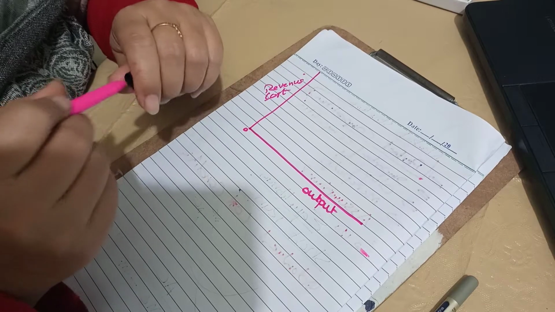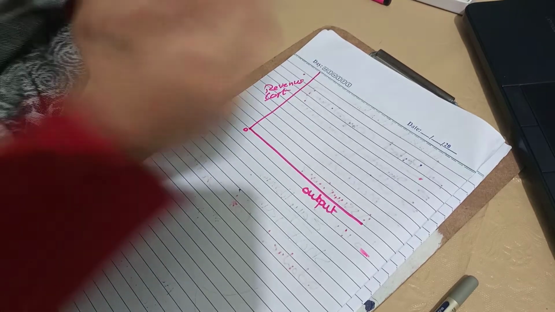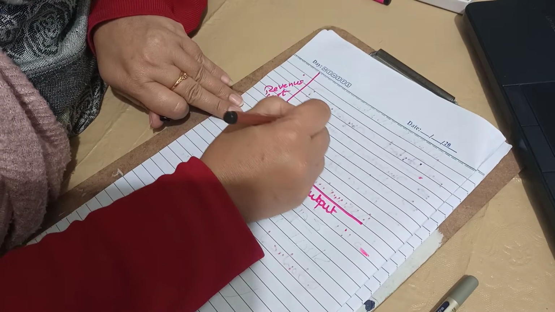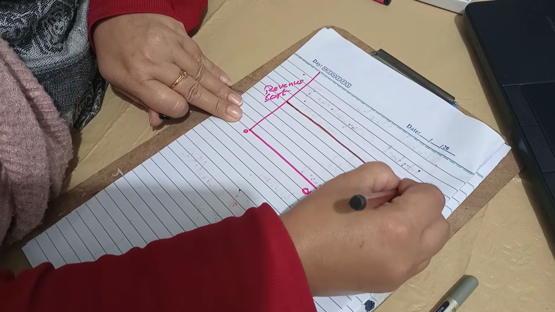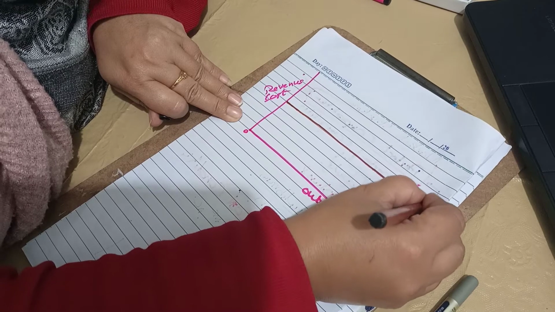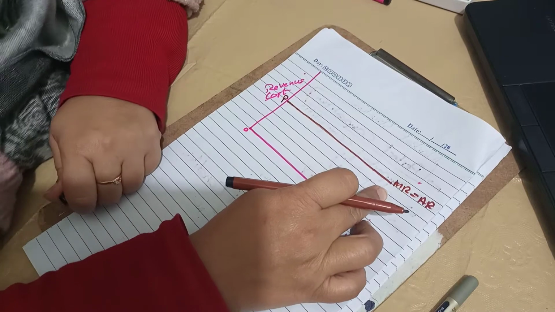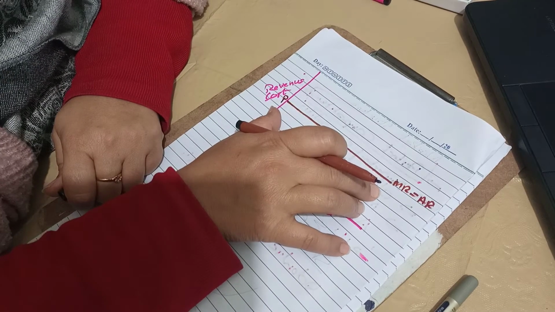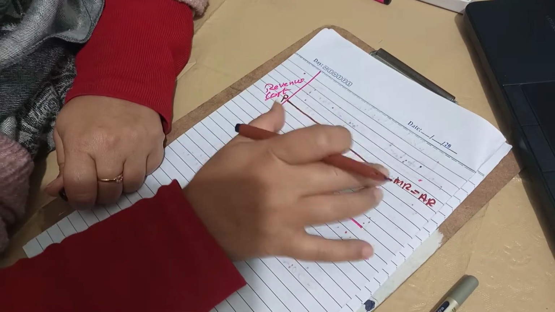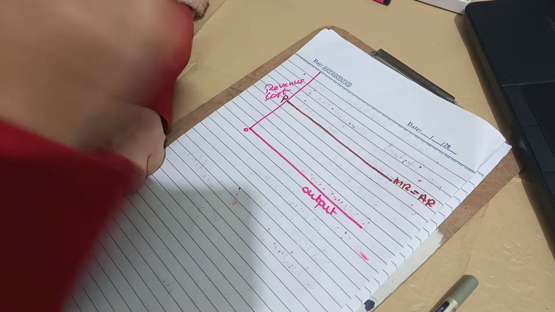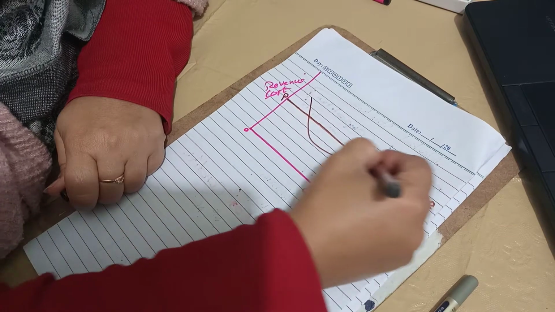Because all of the firms are price takers, their marginal revenue and average revenue are equal. Marginal revenue is equal to average revenue, and this is the price. This horizontal line shows that all of the firms offer the same price, and all of the firms are price takers under perfect competition. Now I am going to draw the marginal supply curve.